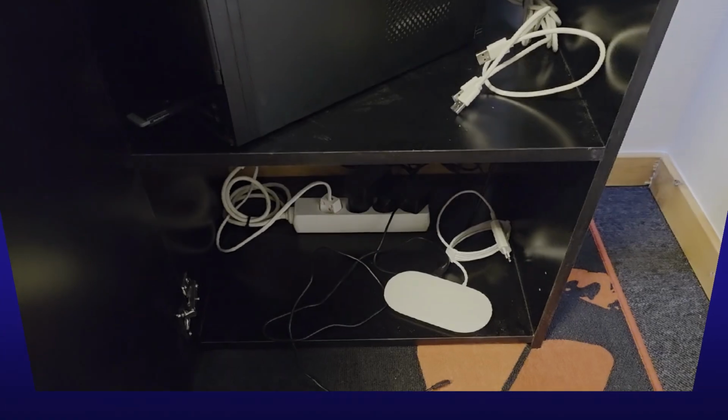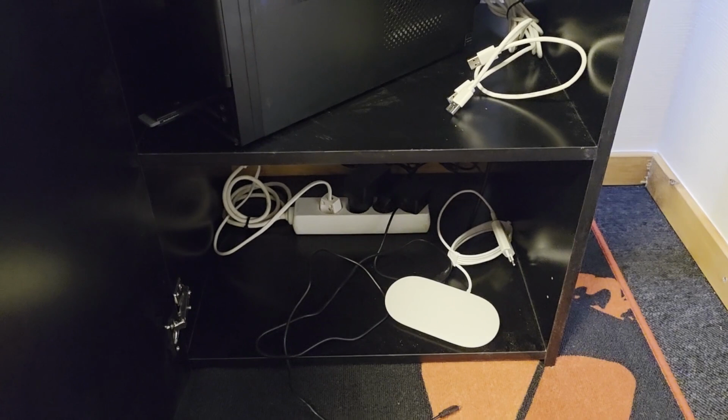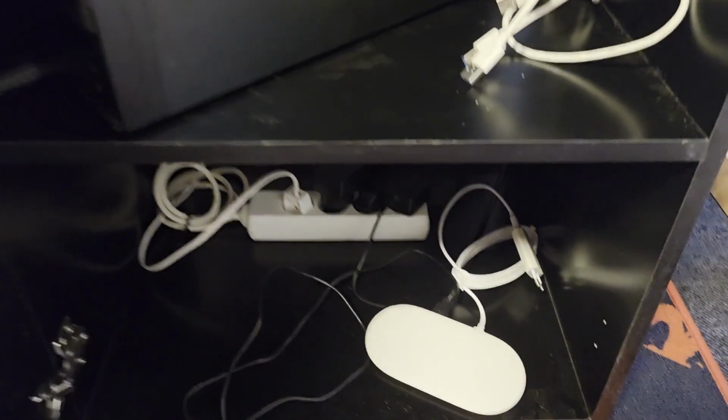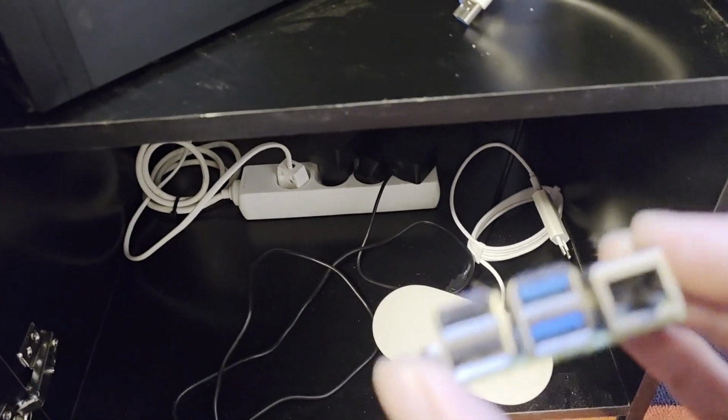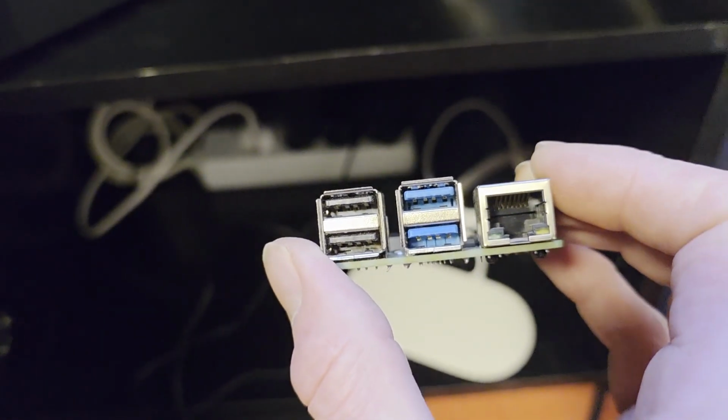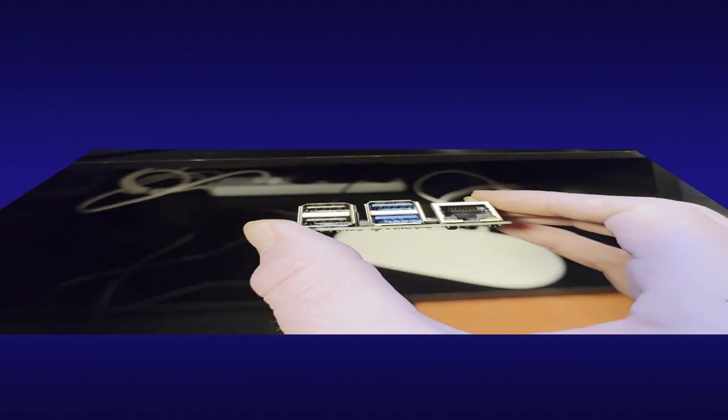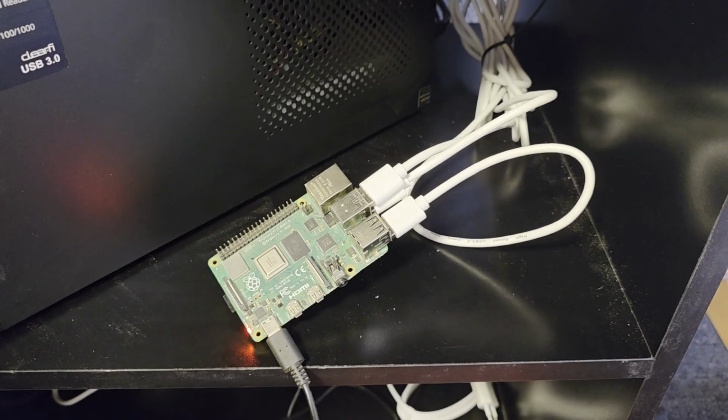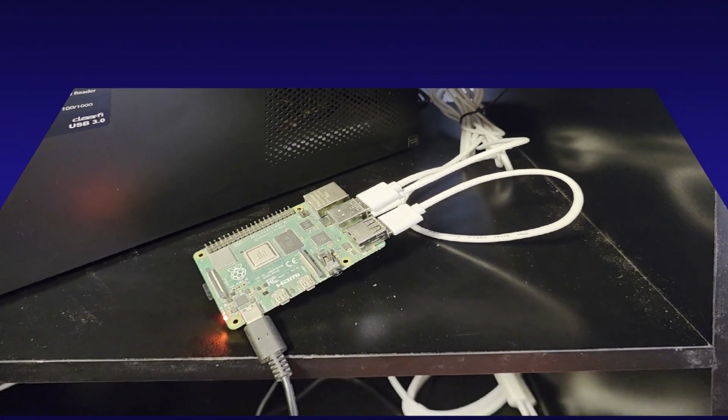Now it is time to connect the Raspberry Pi to your dart board and the cameras. Make sure the Raspberry Pi is turned off. Connect the 3 USB cables from the cameras to the Raspberry Pi. Use the 2 blue ports on the Raspberry Pi and one of the black ports. Turn on the Raspberry Pi. Wait 1 minute and the Raspberry Pi should be ready.